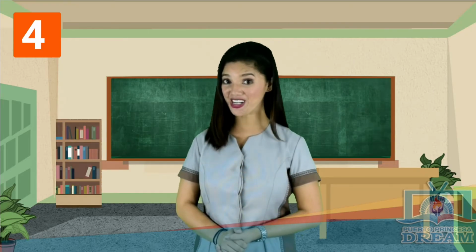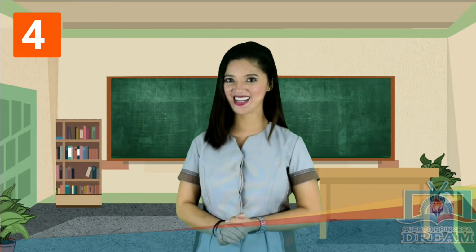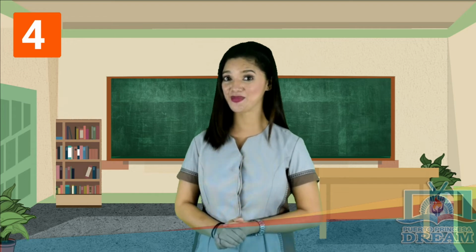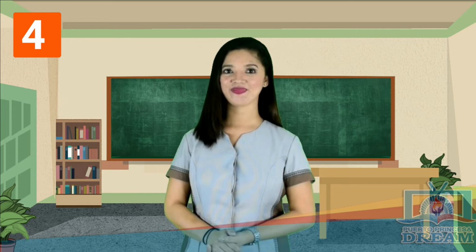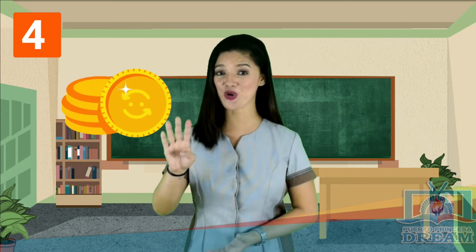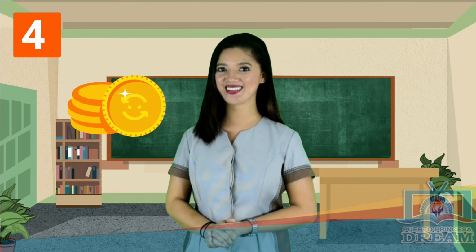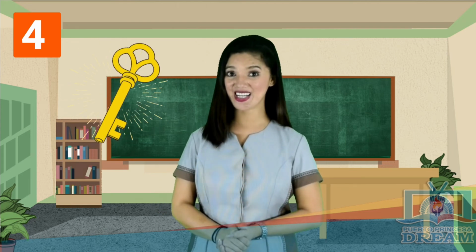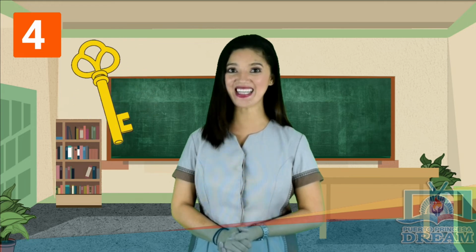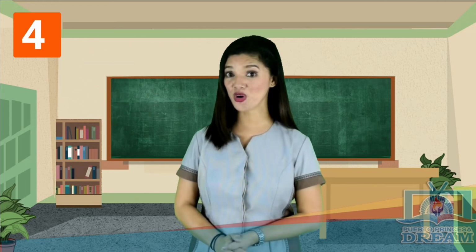Did you get the perfect score? Excellent! I know you got all the items correctly. You have collected 4 coins in this challenge. Congratulations! You may now claim your golden key. Do you want to get more coins?